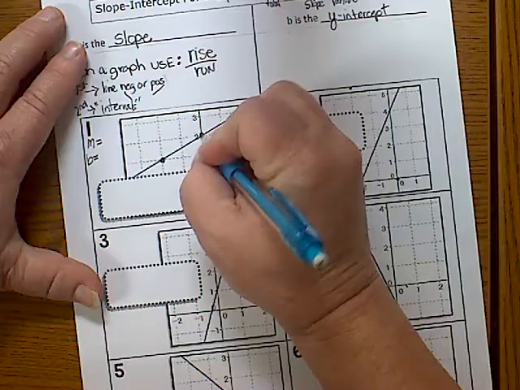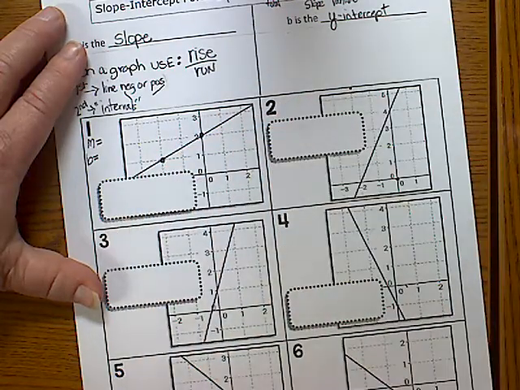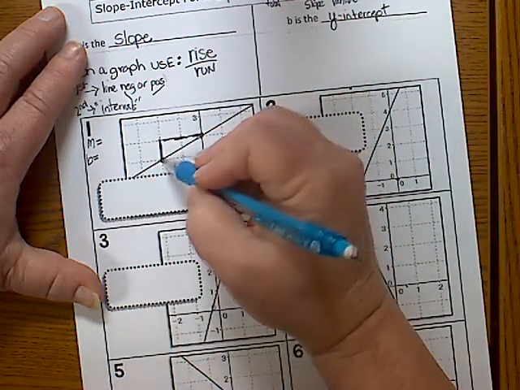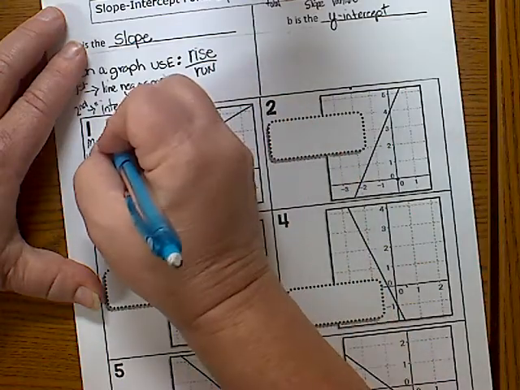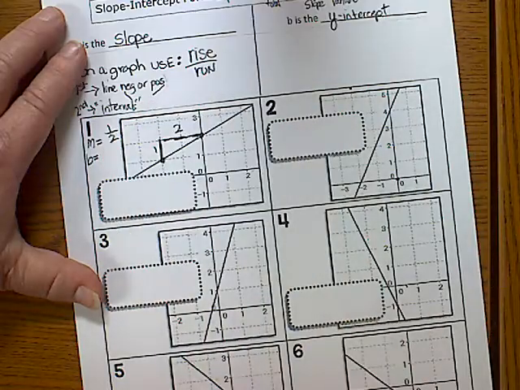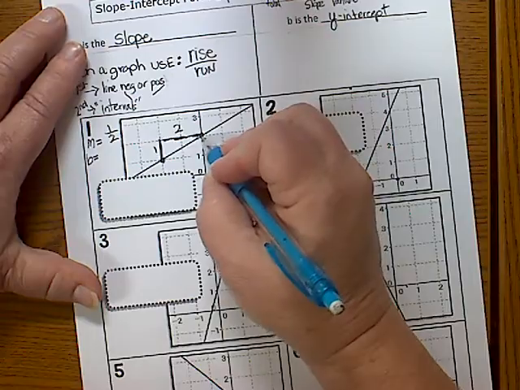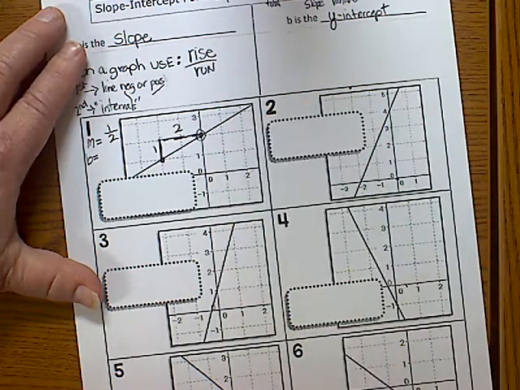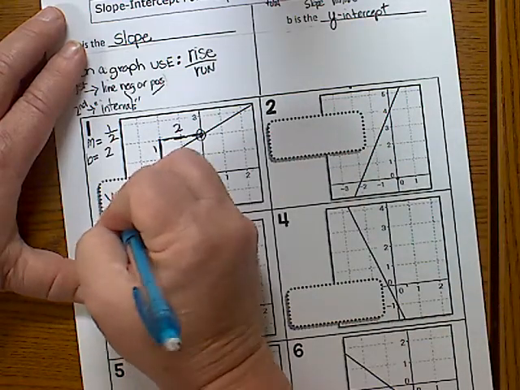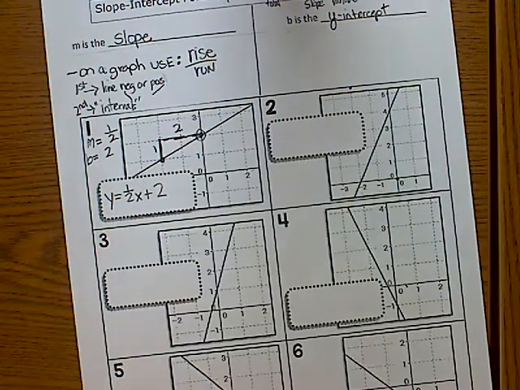These are going by ones, it's positive, it's going up, so I can count and draw my triangle, and I've got up 1, a rise of 1 over 2. 1 over 2, and I'm crossing above the origin at 2, so my b is 2. Now it's just y equals 1/2 x plus 2, and that's all there is to it.